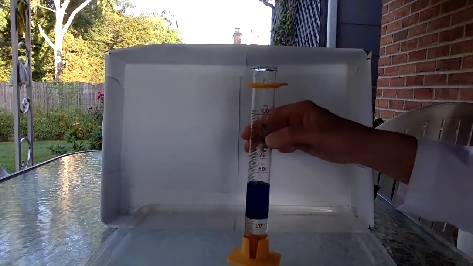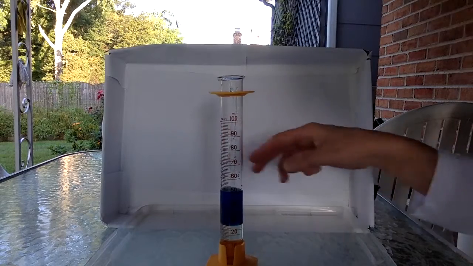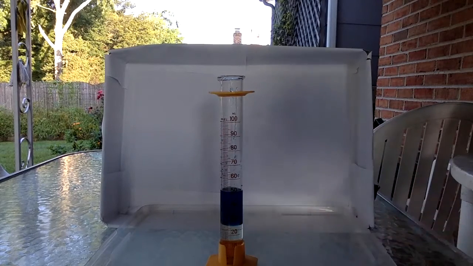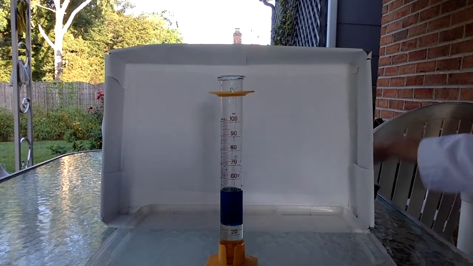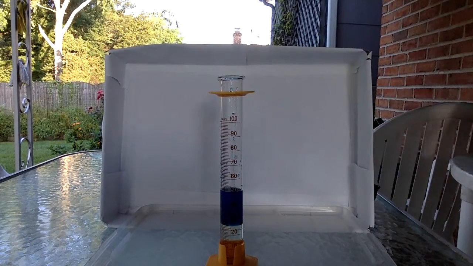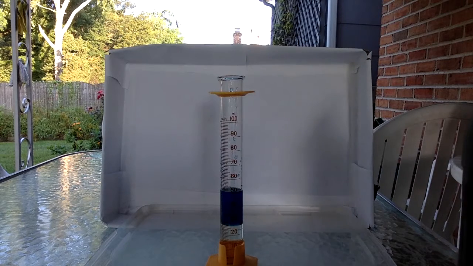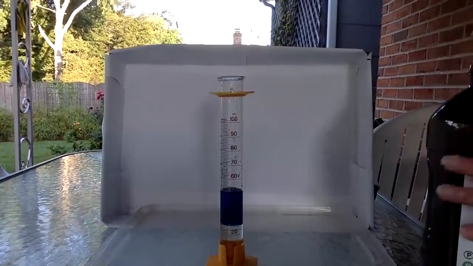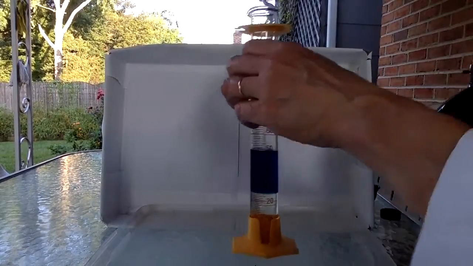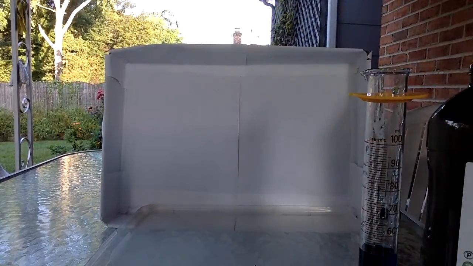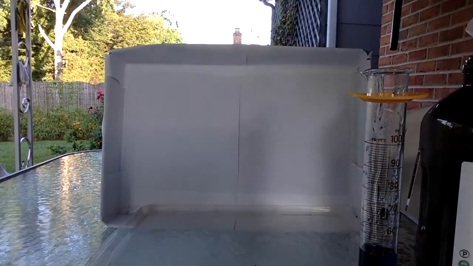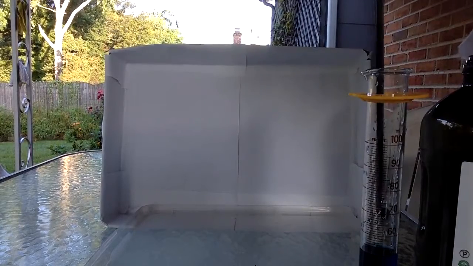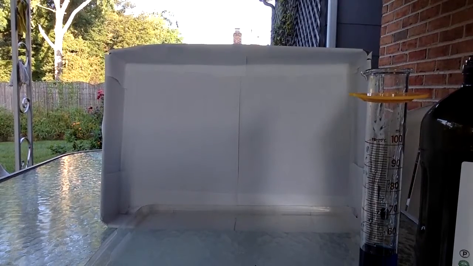Because we want to see that. Next thing I'm going to pour in is the avocado oil. And I'm going to use the same technique. It isn't really going to mix with the water, but I don't want to disturb the water by adding the oil to it too fast, sloshing things around.